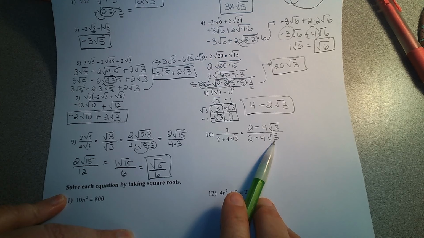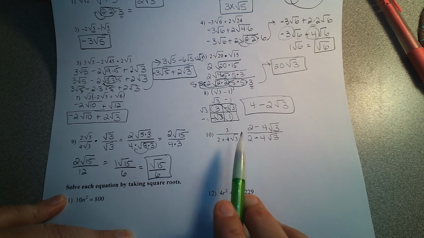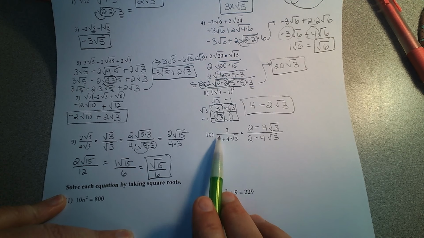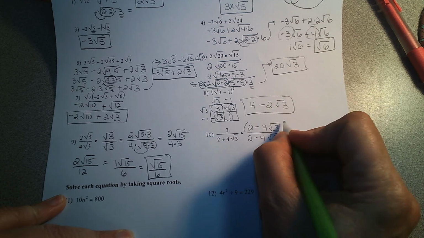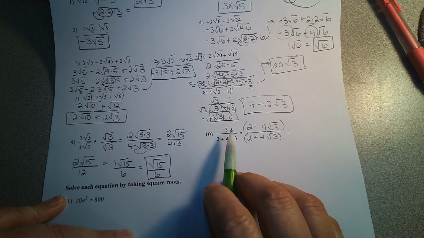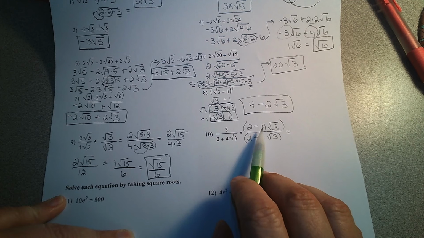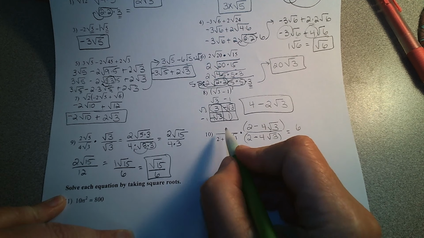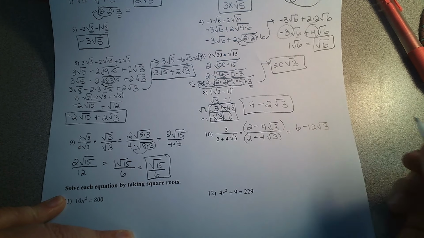So we can set up the box just like we did on number 8 to multiply these two. For the numerator, we're simply going to distribute this 3 to the binomial. So why don't we start with the numerator? I'm going to distribute this 3 to the 2 and the negative 4 times the square root of 3. So 3 times 2 gives me 6. 3 times negative 4 gives me negative 12 times the square root of 3.